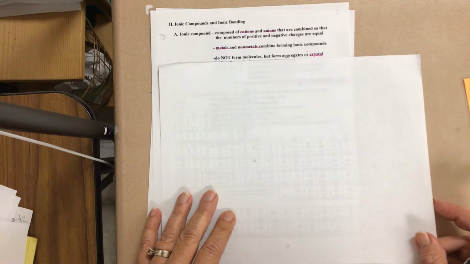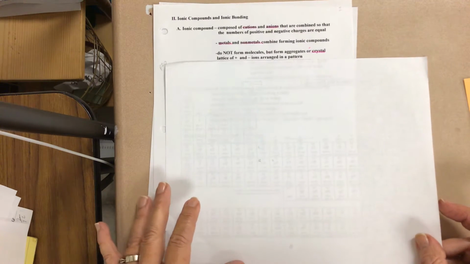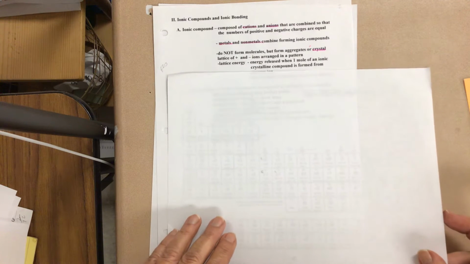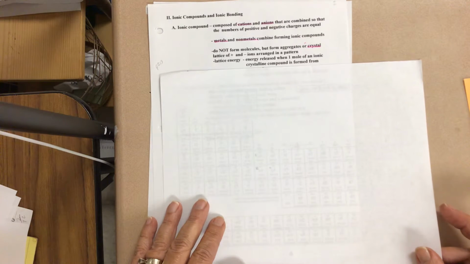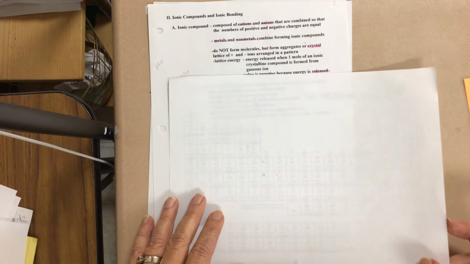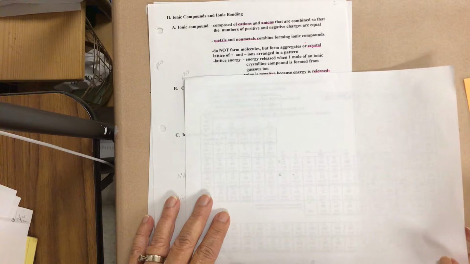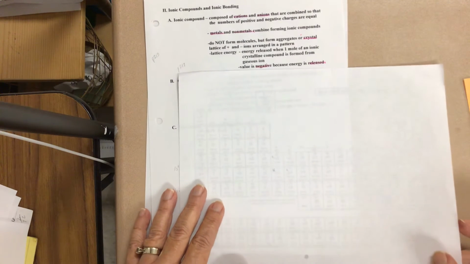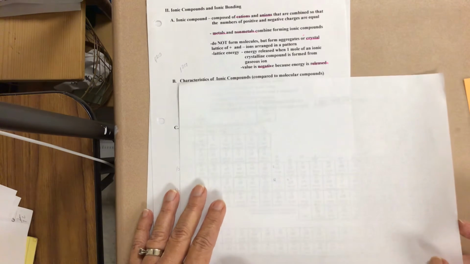When you have an ionic compound, they do not form molecules, but instead they form aggregates or crystal lattices of positive and negative charged ions arranged in a pattern. Lattice energy is defined as the energy released when 1 mole of an ionic crystalline compound is formed from its gaseous ions. There's a chart on page 217, and another on page 213. The value for lattice energy is negative, simply meaning that energy was released.